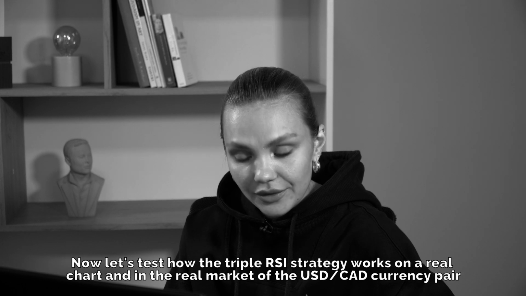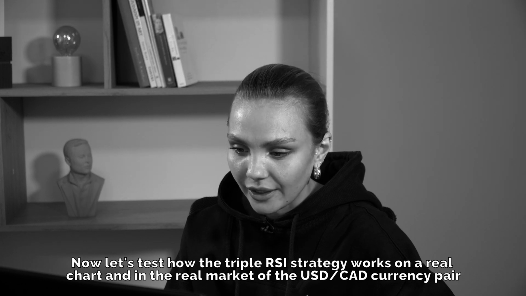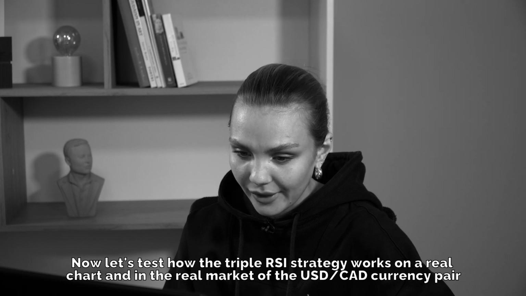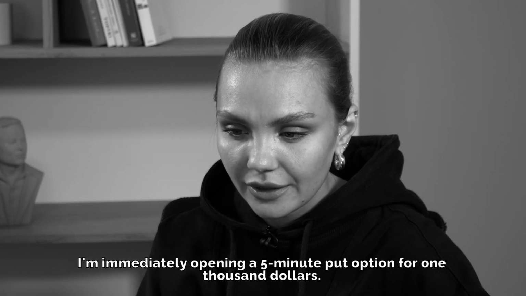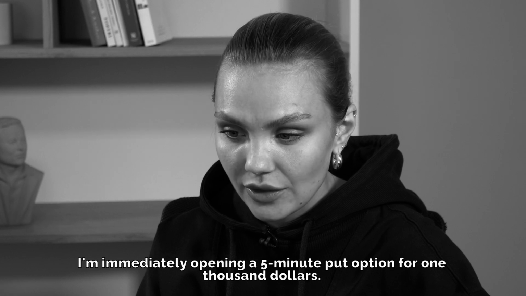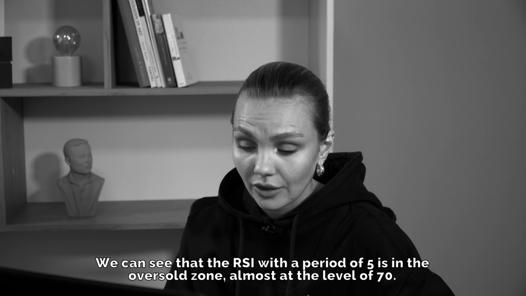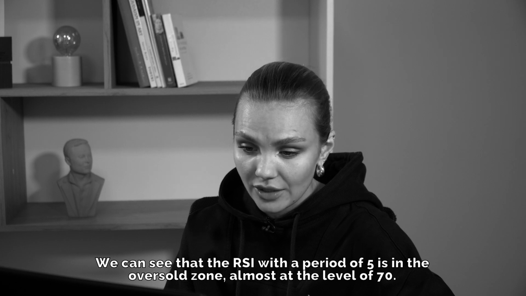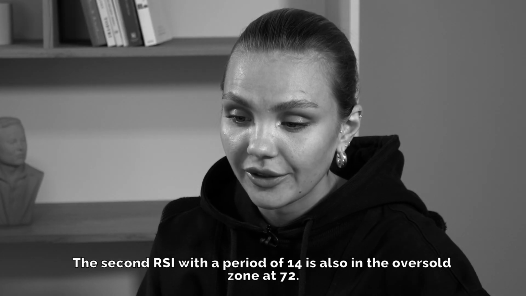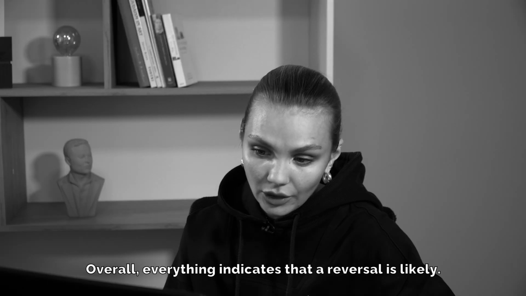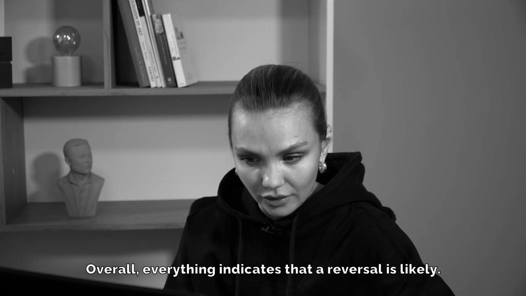Now let's test how the Triple RSI strategy works on a real chart and in the real market of the USD and Canadian dollar currency pair. I'm immediately opening a 5-minute put option for $1,000. We can see that the RSI with a period of 5 is in the overbought zone, almost at the level of 70. The second RSI with a period of 14 is also in the overbought zone at 72. Overall, everything indicates that the reversal is likely.